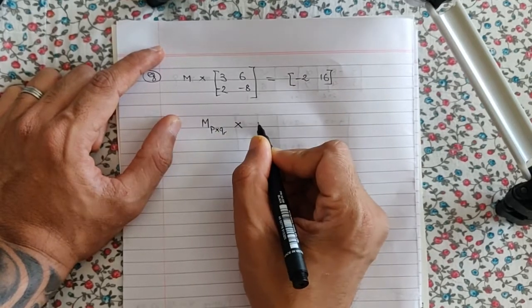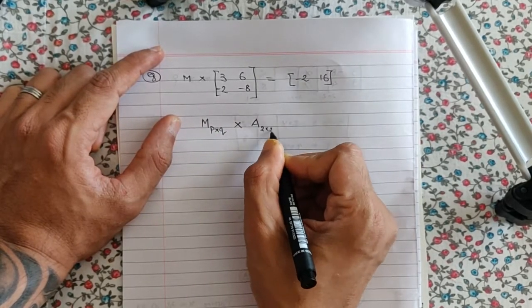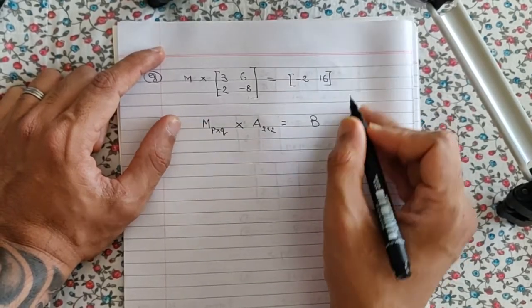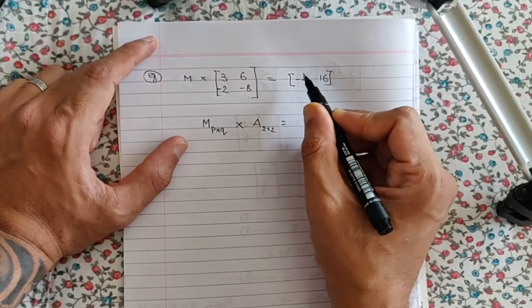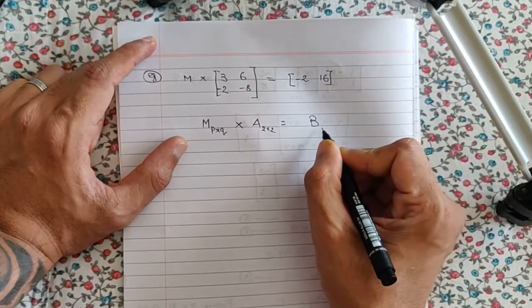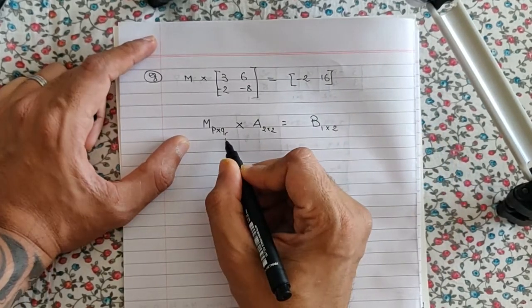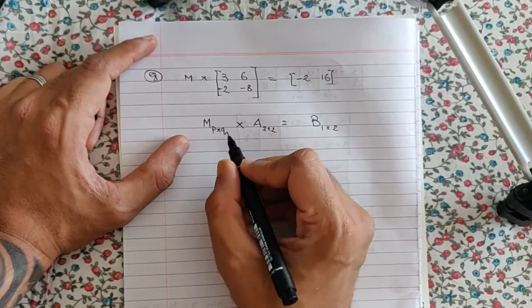Let's denote it by A. Its order is 2 by 2, and this is the answer. Let it be B. And the order of this answer is, so there is 1 row and 2 columns, so 1 by 2.